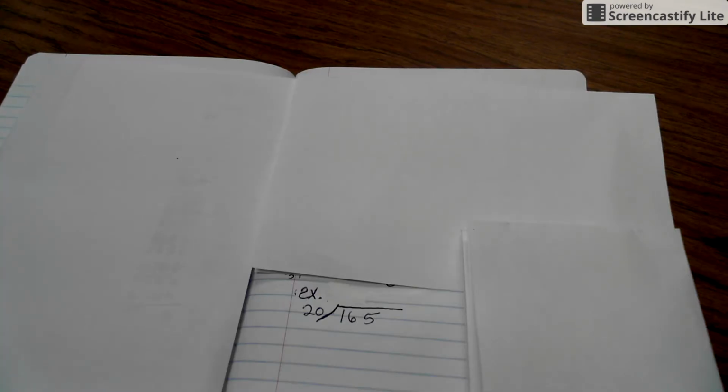Okay, guys, this is our last problem here. We are going to divide 165 divided by 20. It looks pretty simple, but let's see if we could possibly get a different answer and maybe possibly a remainder, or there may be one other strategy that you could use. So let's go ahead and begin.